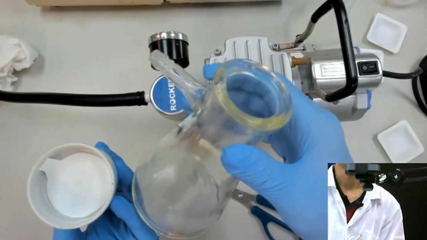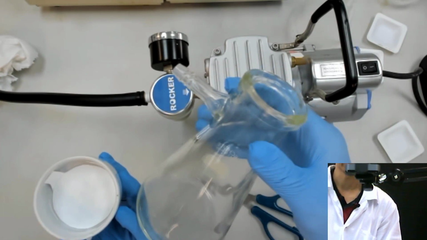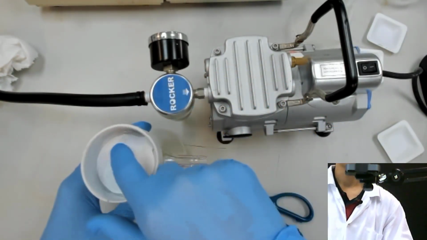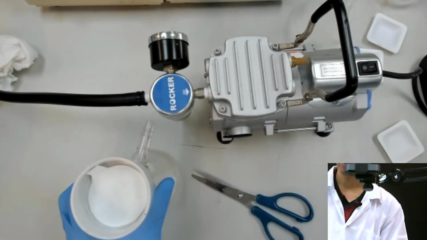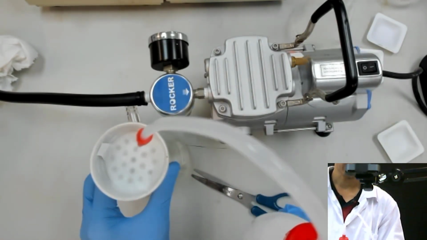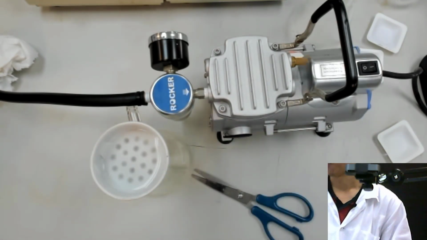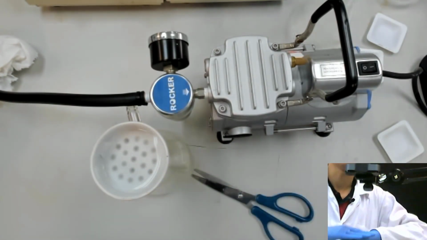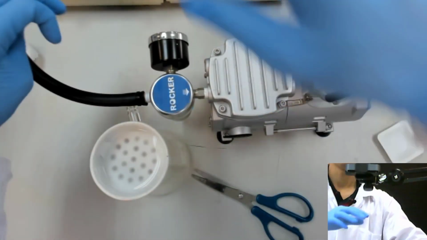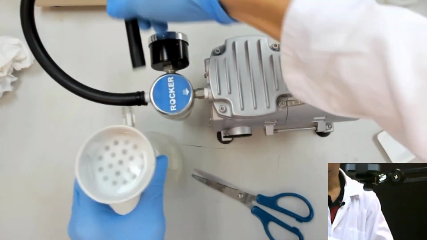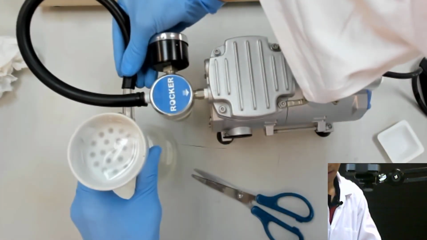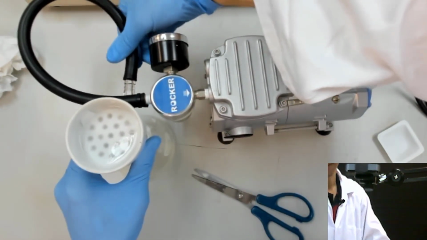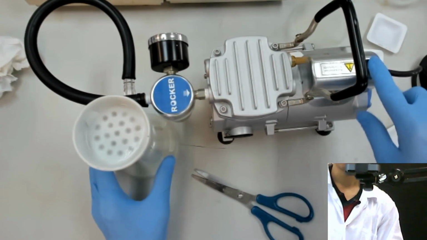Then we use this, what we call the filtration flask. And we put that and we put it inside here. The reason why it's okay to do like this is because when you add water, it will fix the position. As long as the hole is covered, then it's okay. Then we connect this to this nozzle, and then we can turn on the pump.